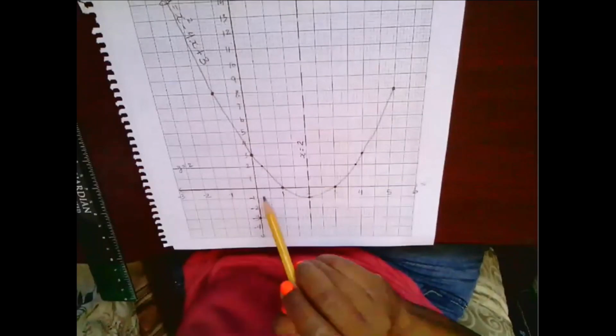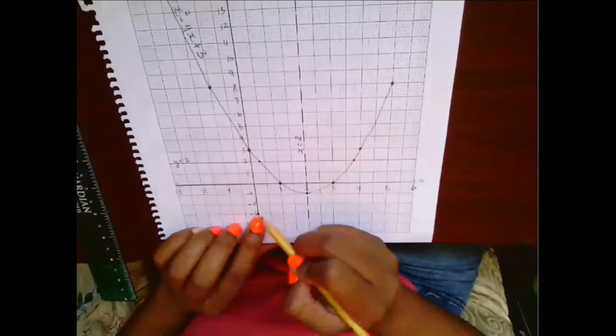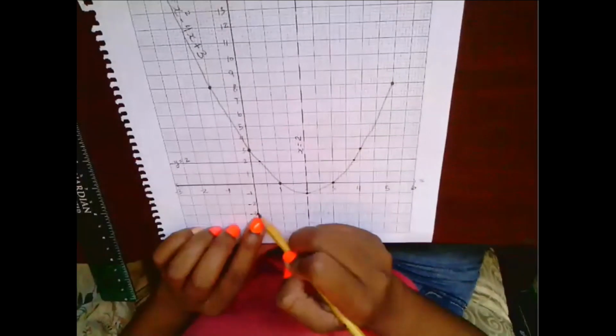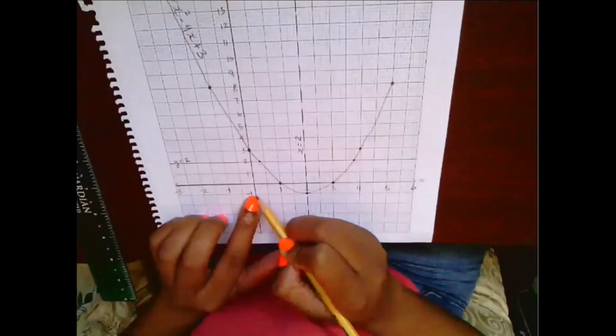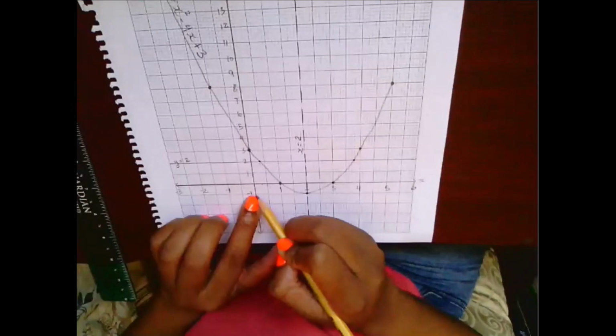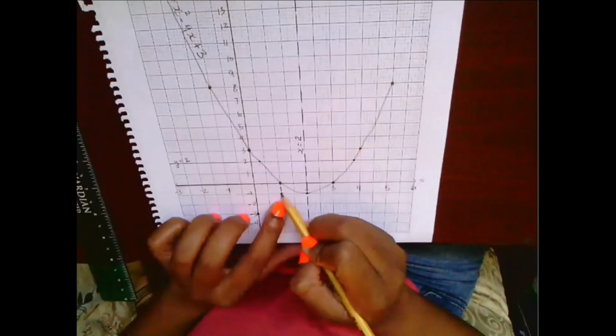Let's go up 2 units. So from -3, I'm going to go up 2 units, 1, 2. But on my x-axis, I know that 1 unit is going to be all the way out here. So that's my first point. And then I repeat that process. 1, 2, and then out here.